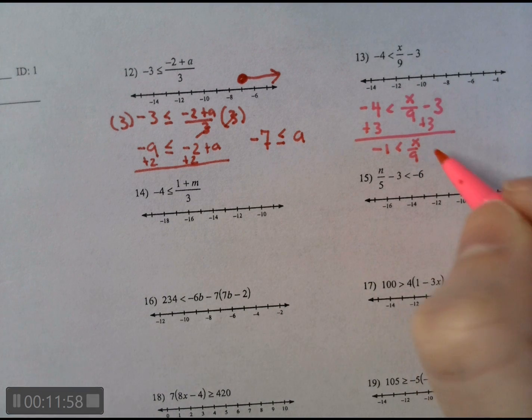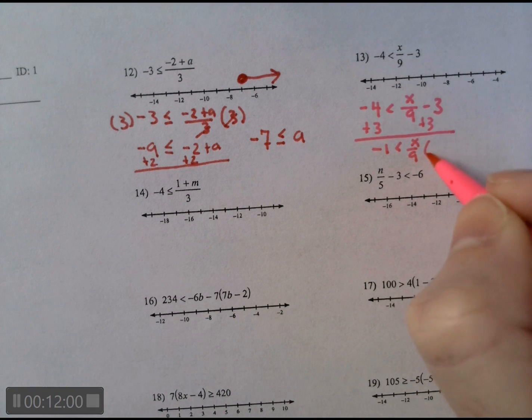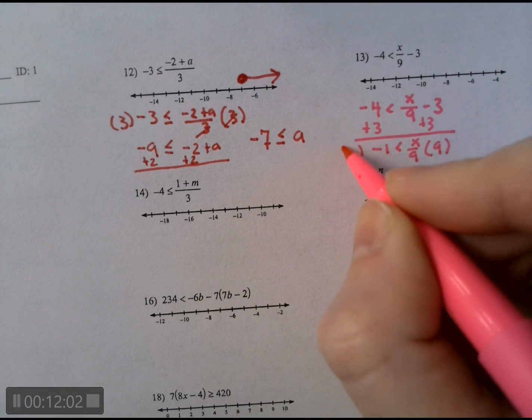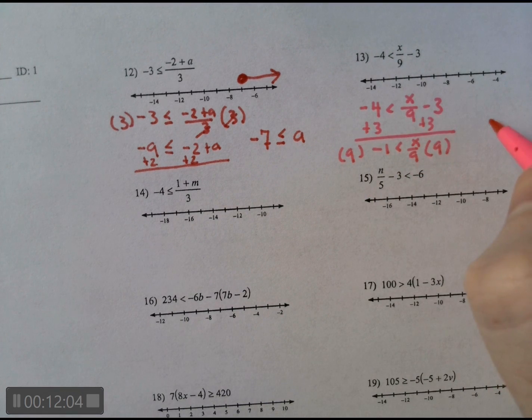And then we can multiply by 9 to get negative 9.